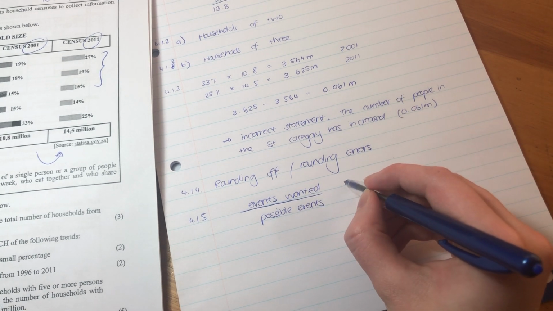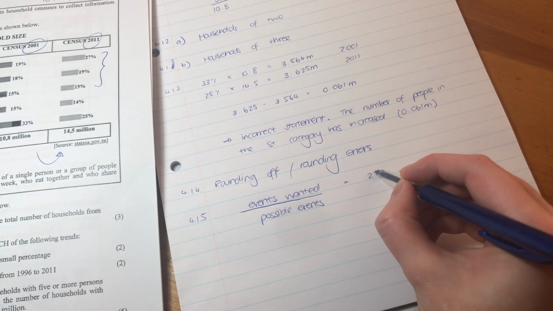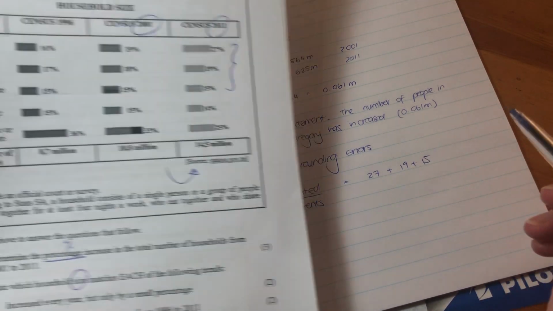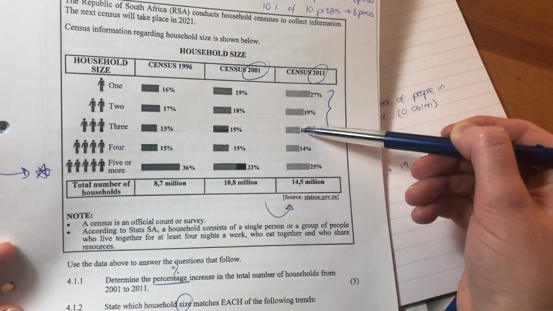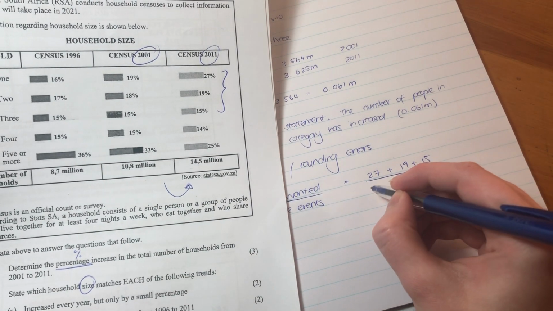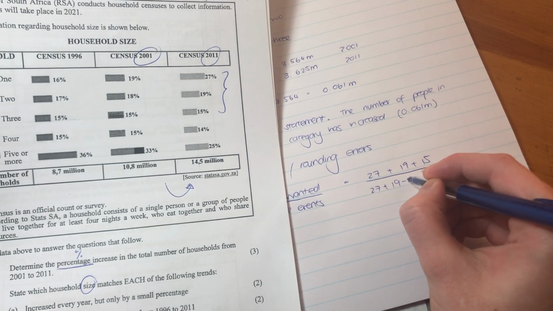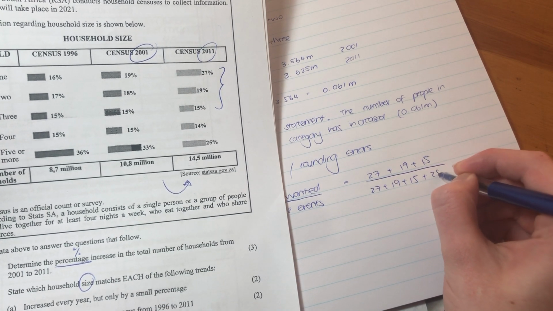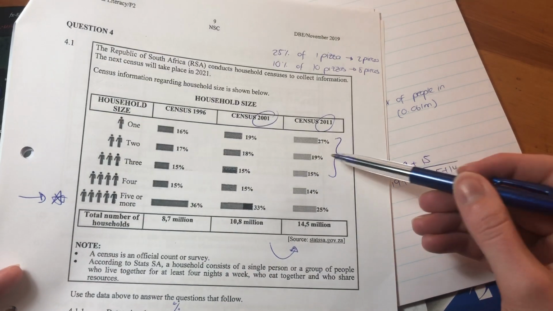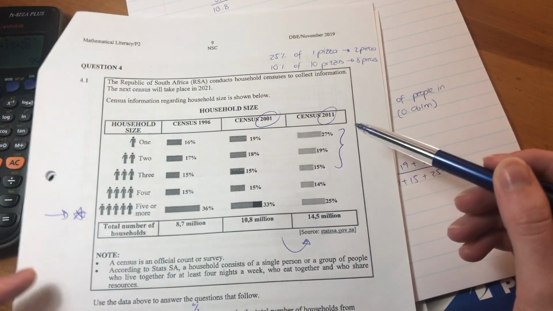And the events we want are 27 plus 19 plus 15. These are all percentages, right? Those are the ones we want, the 27, 19, and 15. I'm going to put that over 27 plus 19 plus 15 plus 25. Oh, I forgot the 14. Sorry. You have to put it over all the possibles in 2011. So you add all of those together.